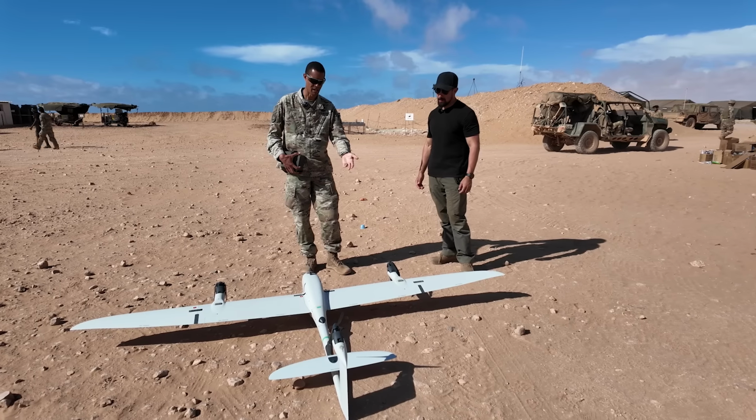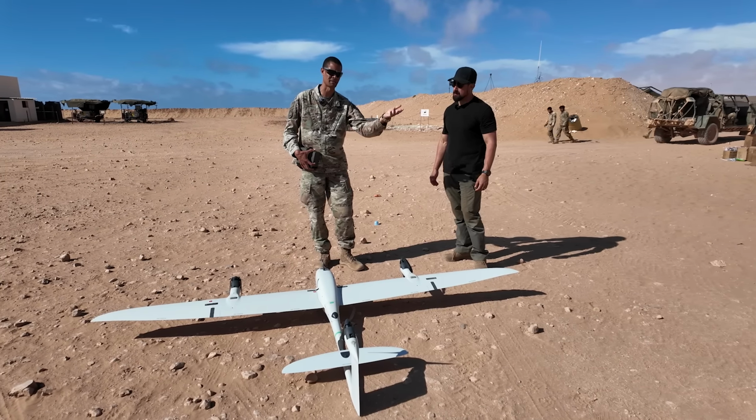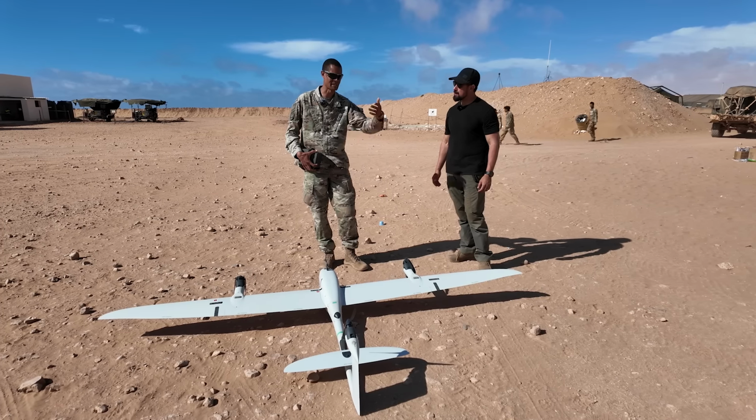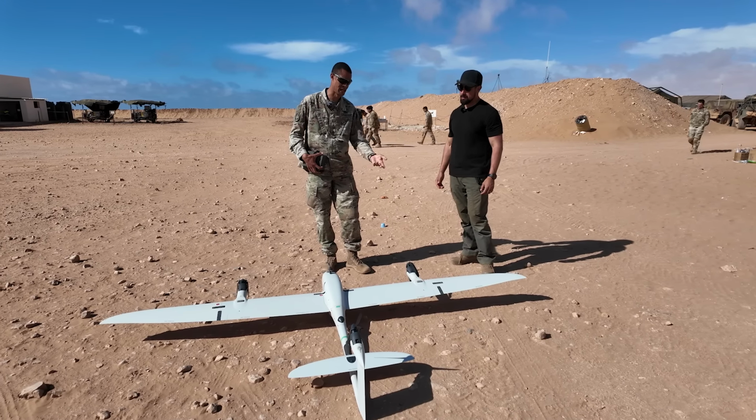This has about a 10-kilometer range depending on the antenna that you use, but it can go out to about 60 kilometers. It can fly as high as 13,000 feet. Wow. And the camera has your typical daytime and IR cameras.